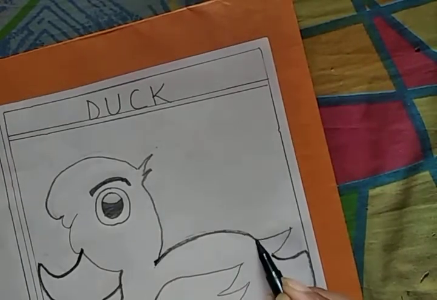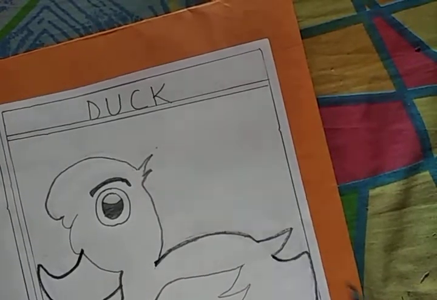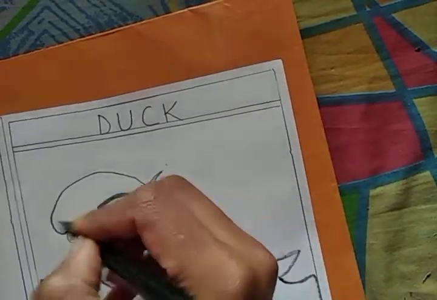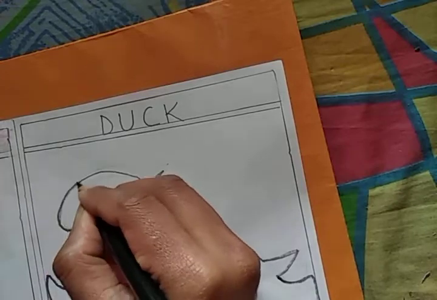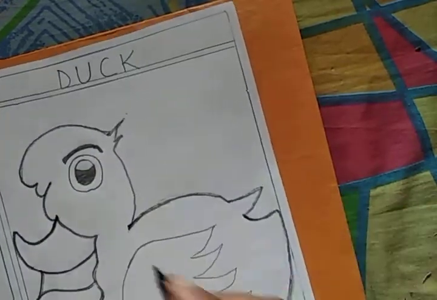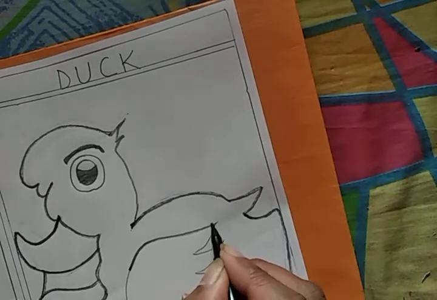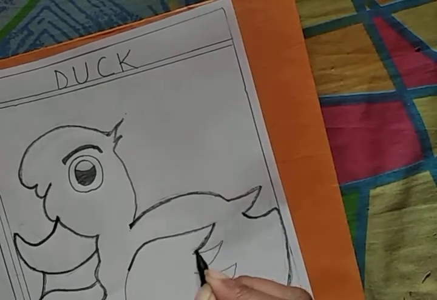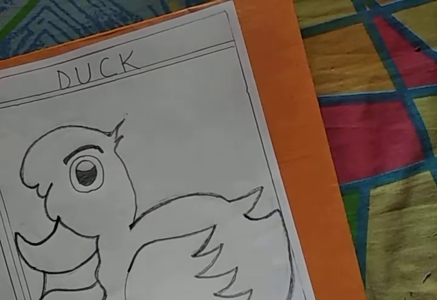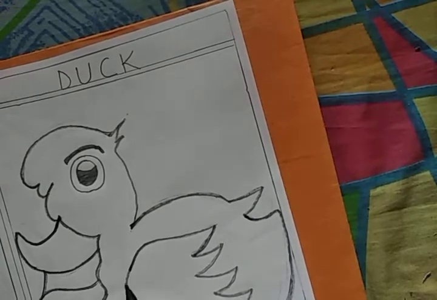Duck makes quack. Q also has the same sound. Q says quack. Quack. Quack. Right? Yes. Like that, the duck also makes the sound quack. Now we will just complete it with the outer line.